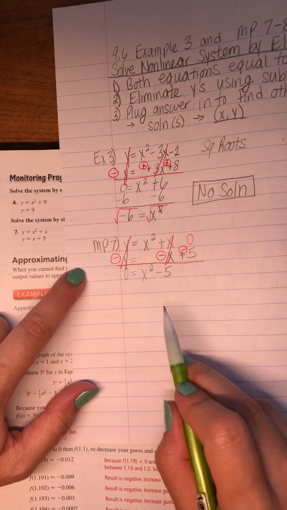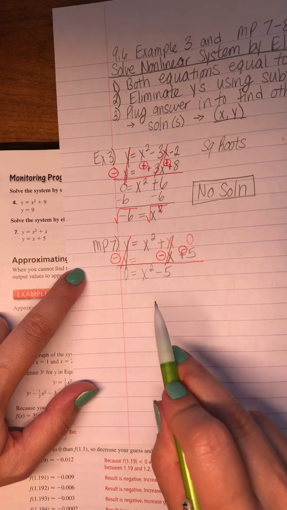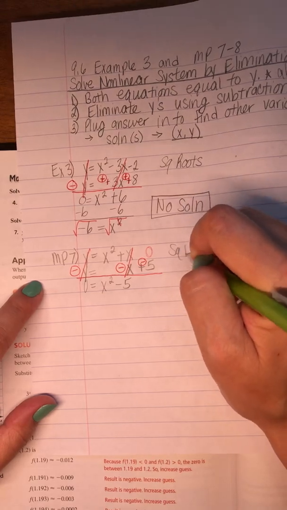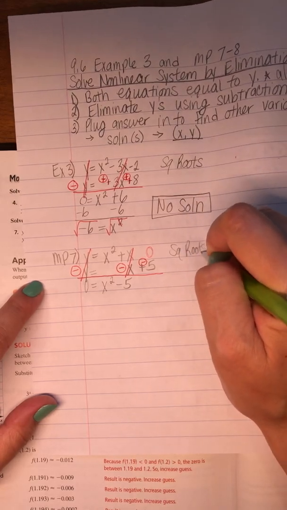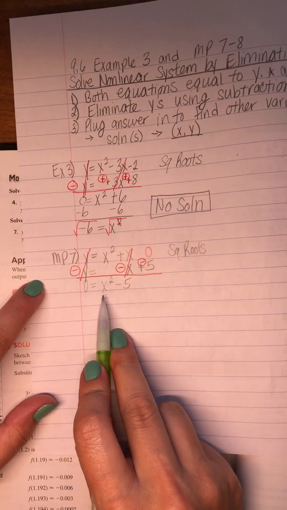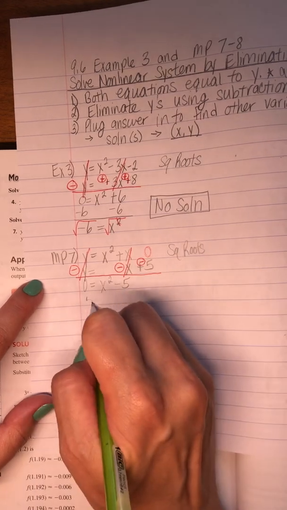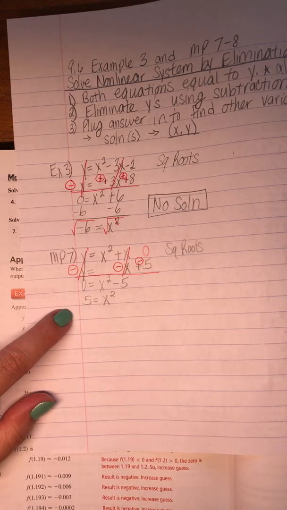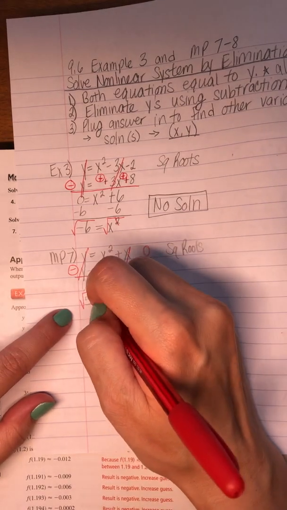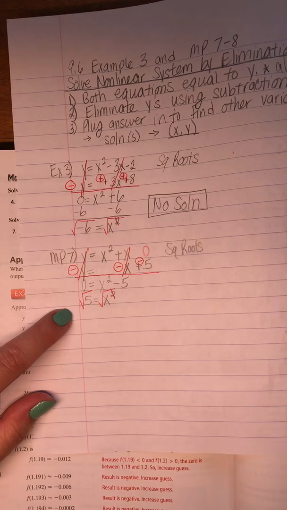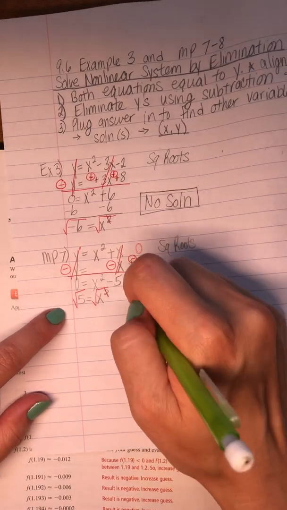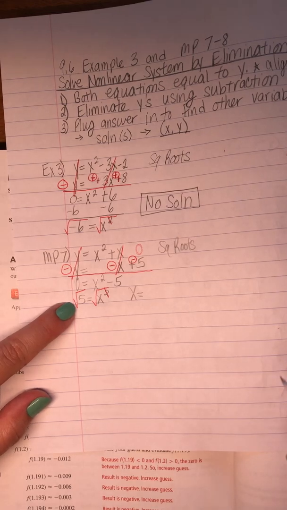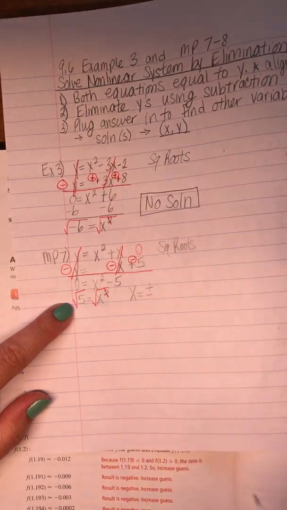Now this, again, is very similar to that last problem that we did, and there's no bx term, so I'm going to use square roots again. Let's isolate the x squared. We're going to add 5 to both sides. We get 5 equals x squared. And this one I can solve because I ended up getting a positive. So let's take the square root of both sides, and I get x equals, don't forget, the square root of 5 is positive and negative.